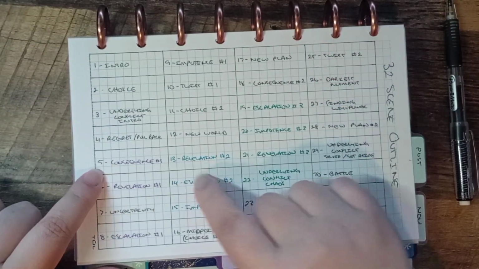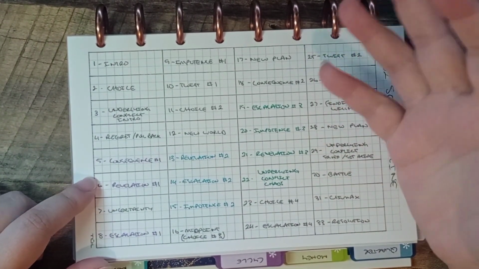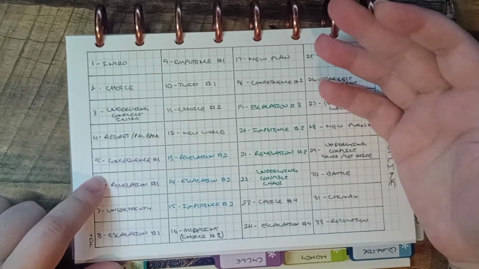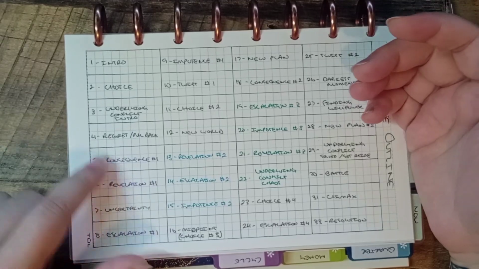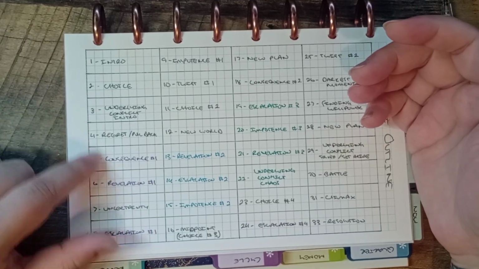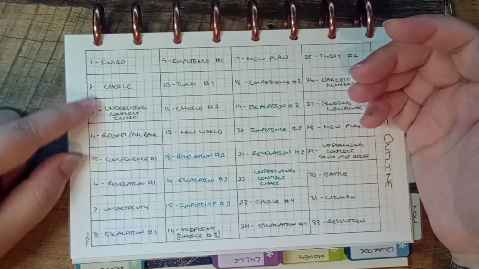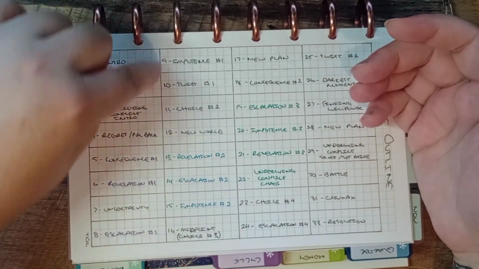And then if you'll see these parts where there are different colors, that's because this system, of course, because I am ADHD, is modular. So number 5 is consequence number 1. And for consequence number 1, it could be right after the choice. It could be right after the intro. Like, what happened in the intro caused a consequence that made them choose. So this is modular. It can move anywhere along these first 8 scenes.